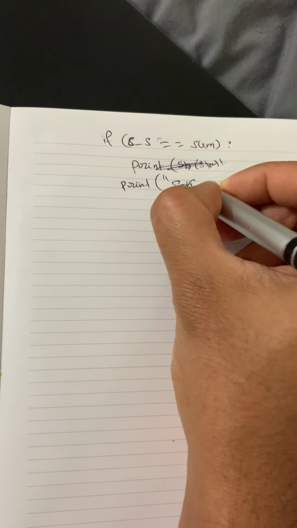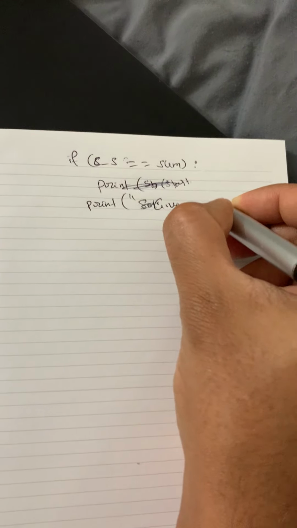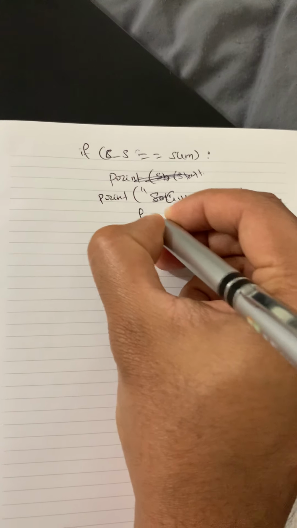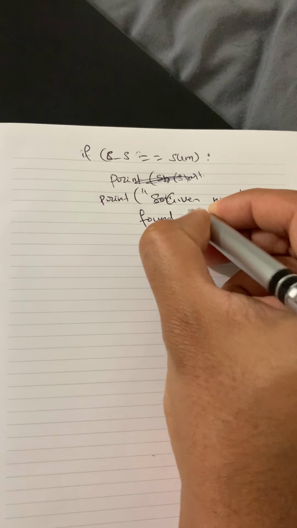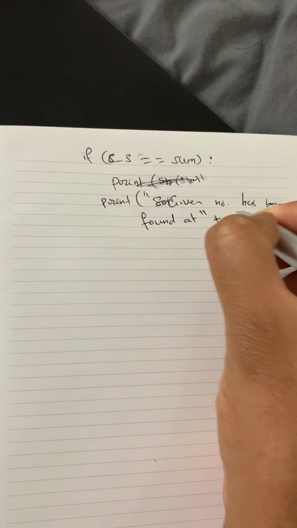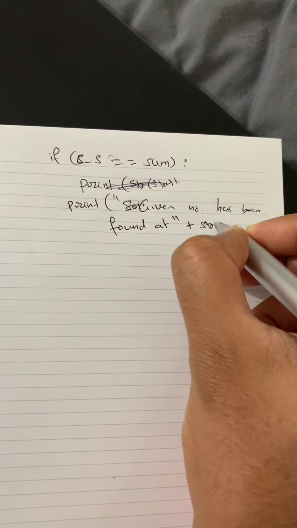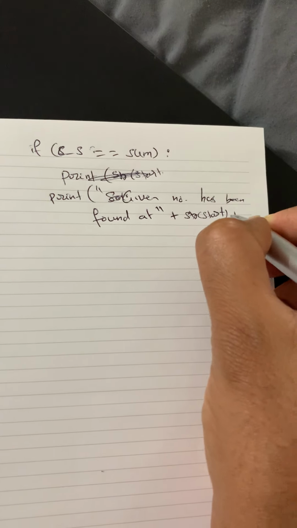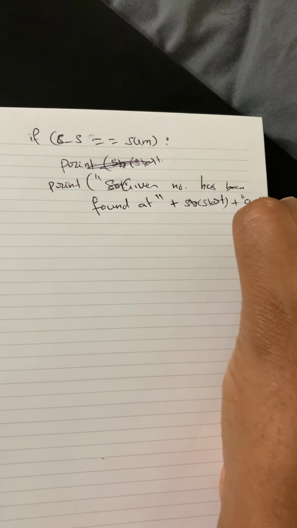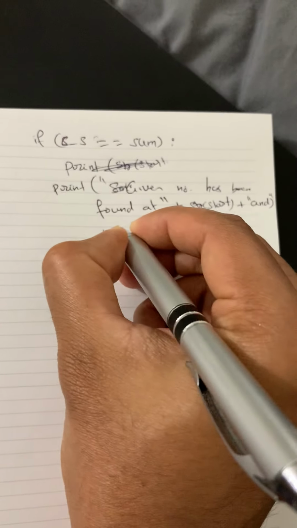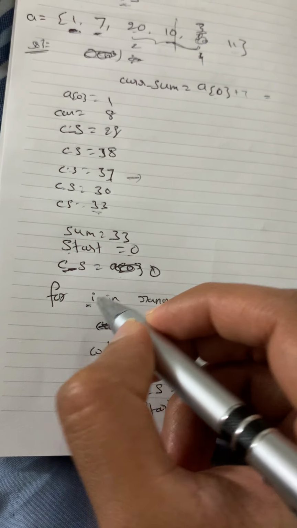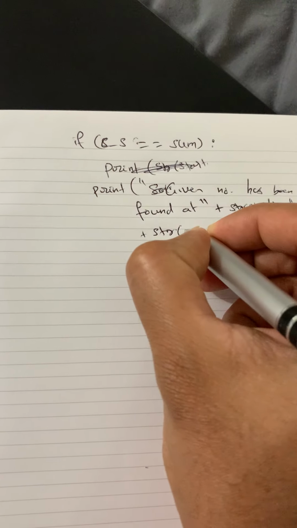So given number has been found at string of start and string of I, because we traverse till I, so we will be returning till I.